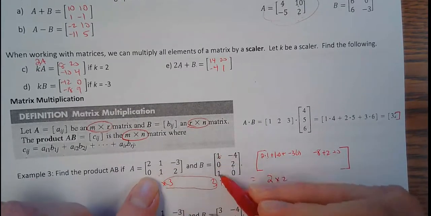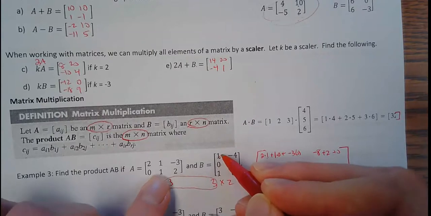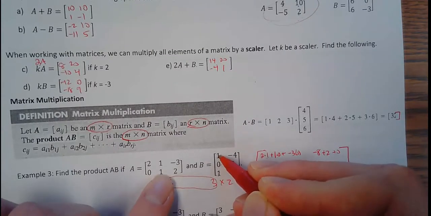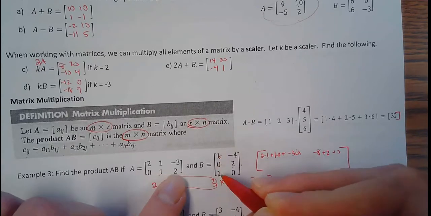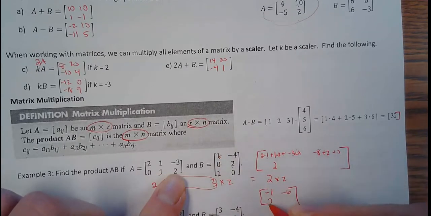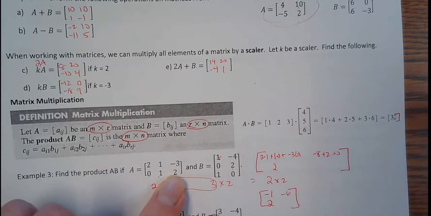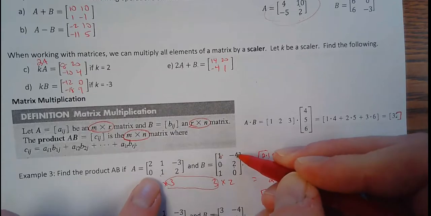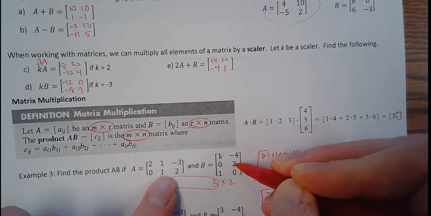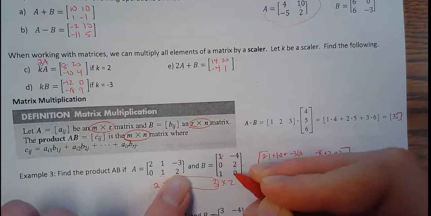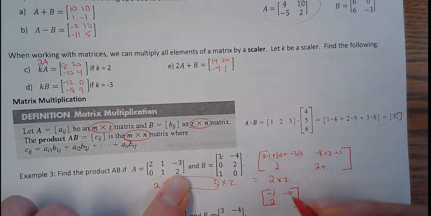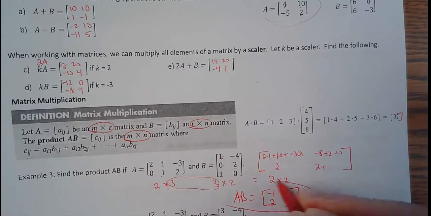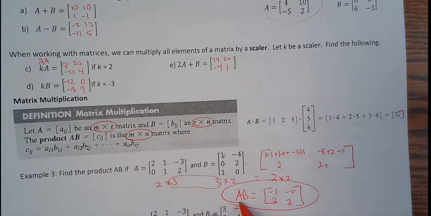Second row times first column is going to give me this guy. So the second row times the first column. 1 times 0 is 0, I'm not going to write it down. 1 times 0 is 0, don't even write it down. 2 times 1 is 2, that's going to be a 2. And what's left? Second row, second column. So this would be negative 4 times 0, I'm not going to write it down. 2 times 1 is 2, and then 2 times 0 is nothing, so that's just 2. So AB equals this, and that's a notation for I multiplied A times B.